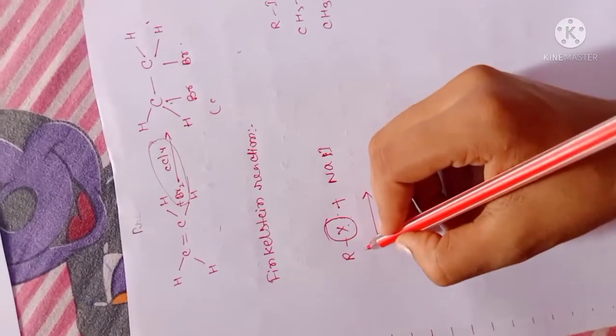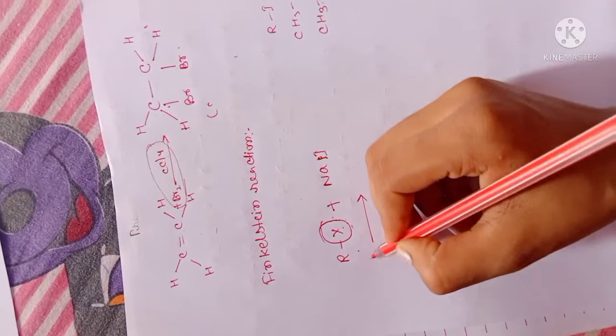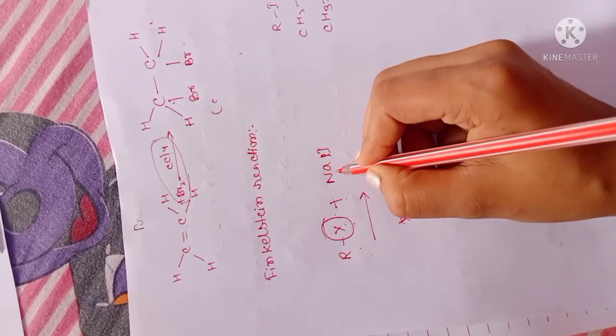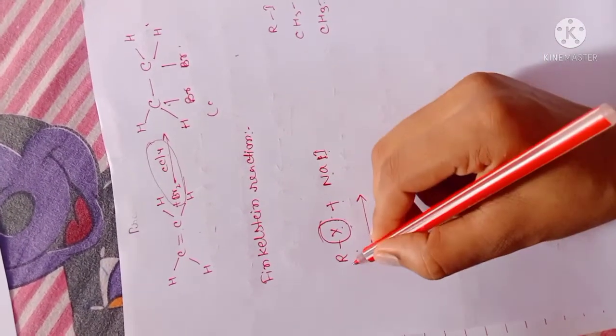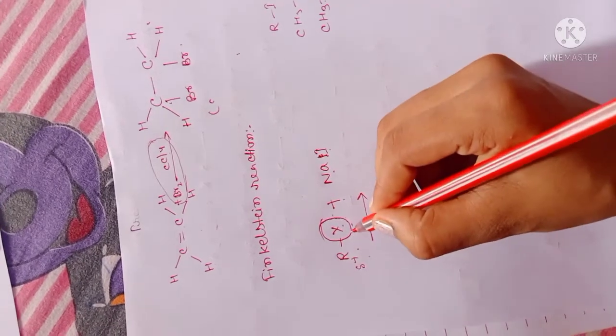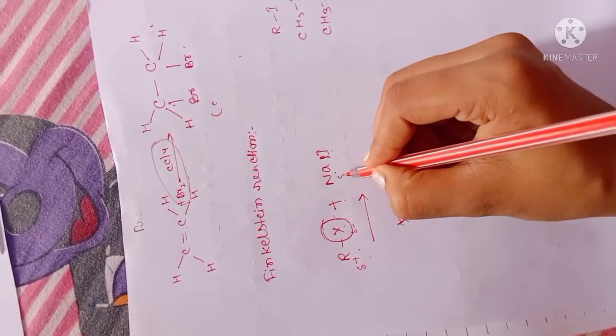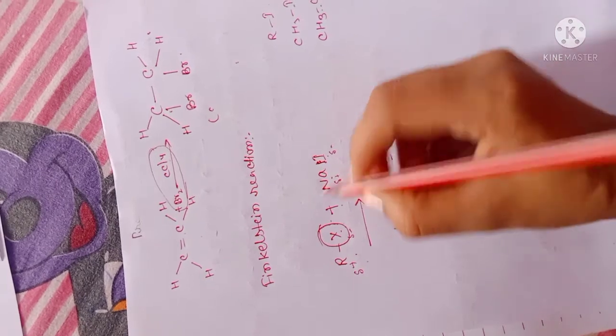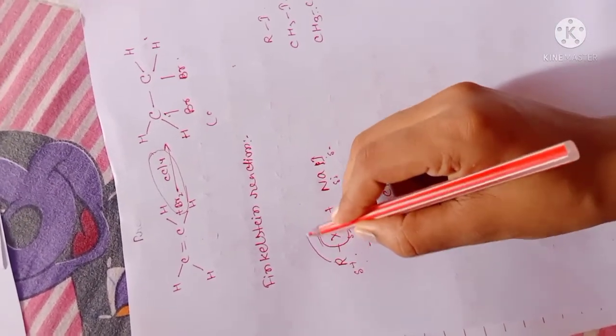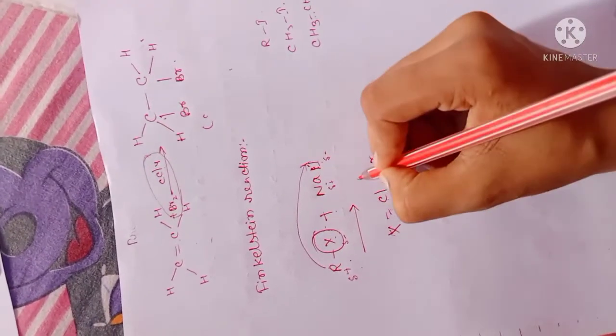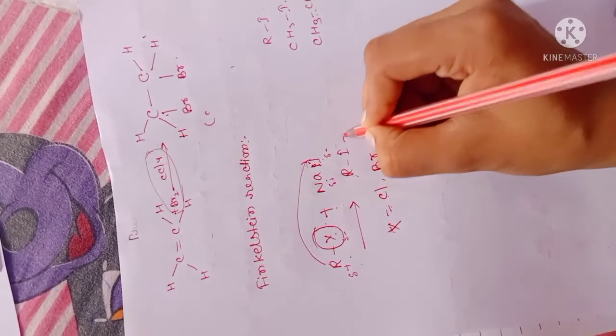If here is RCl or RBr and you react it with NaI, then here is a partial positive and here is a partial negative charge. Here is also a partial positive charge and here a partial negative charge, and the partial positive and partial negative will give here RI plus NaX.